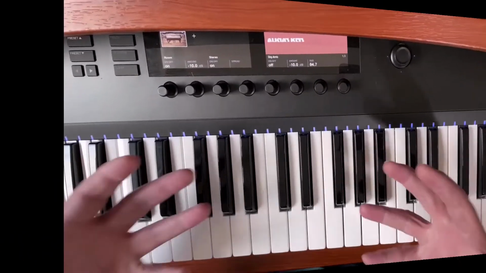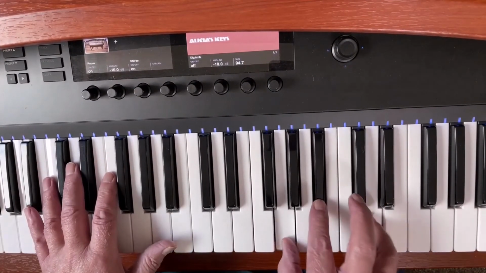Now, glissandos are quite common, or certainly have been in the rock world, with organs and with pianos. Rock and roll, for example, abounds with glissandos. Here is a little example. So I don't have a piano, but this is a piano sound.